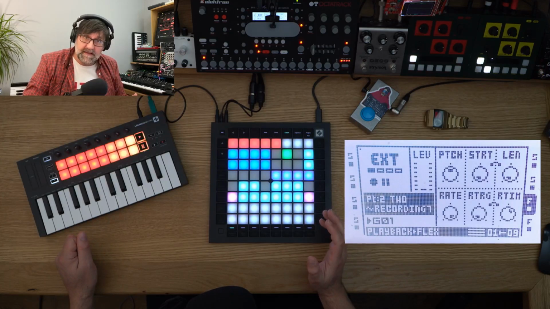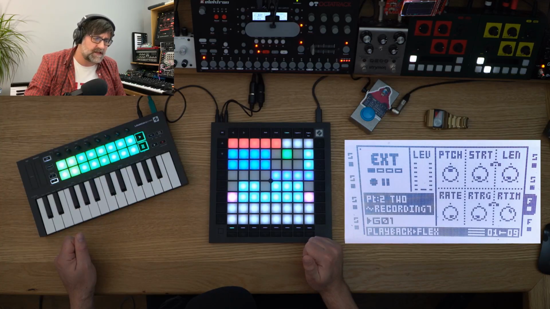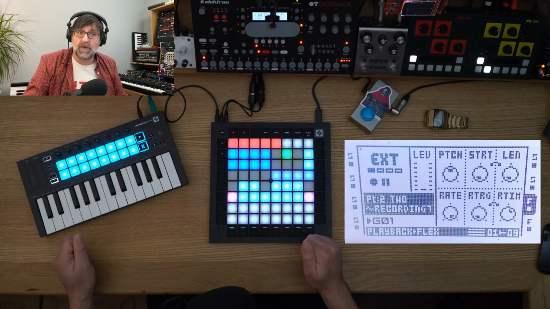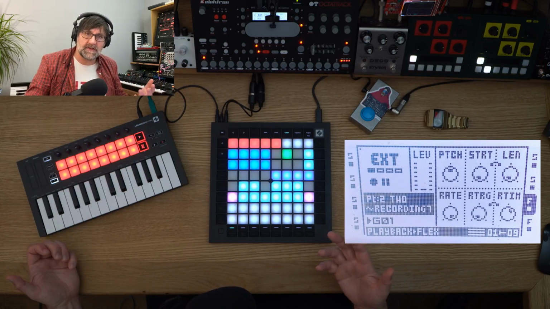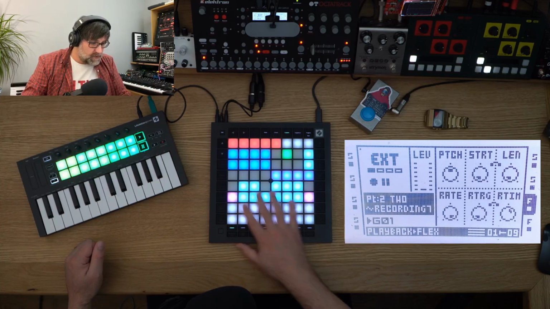Each of the Launchpads have custom pages. The Launchpad Mini has 3 custom pages available to you. Launchpad X has 4 custom pages. The Launchpad Pro has 8 custom pages. So what do I mean by a custom page? Well, here is one of my custom pages.